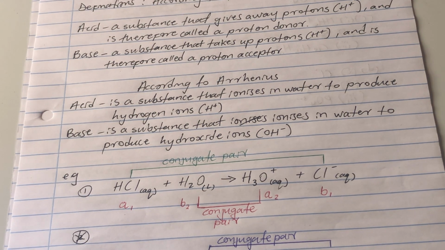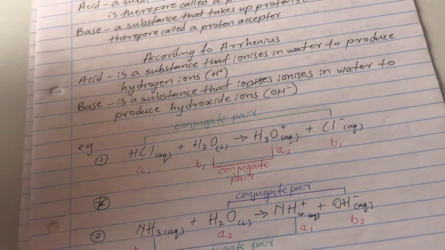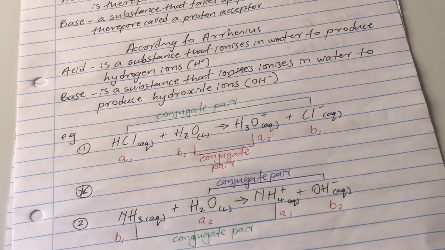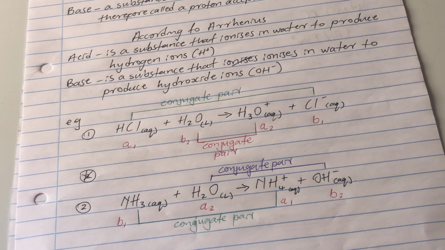So, for example, we are going to make use of these two equations here. Let me use my pointer. Example 1 and example 2.